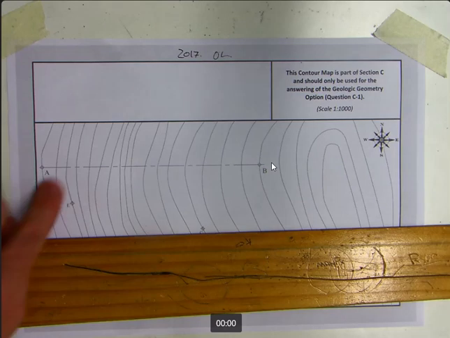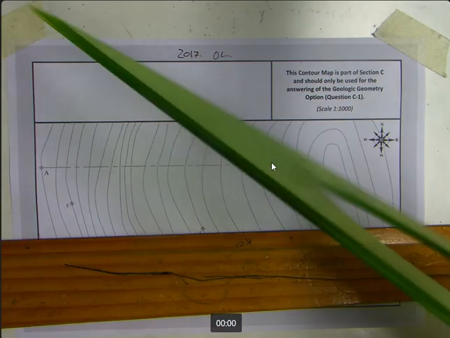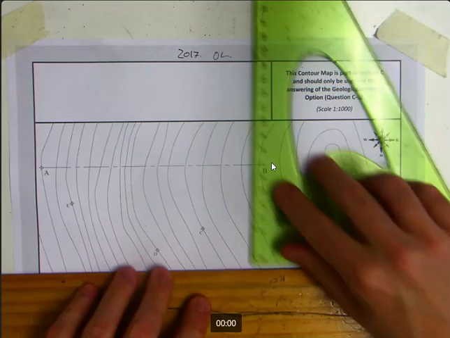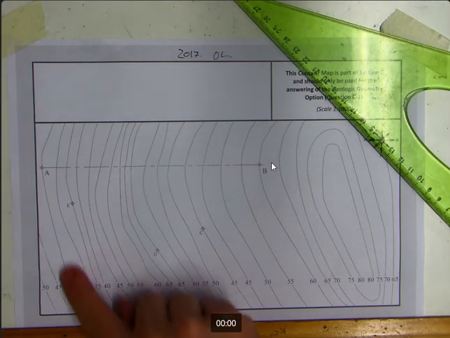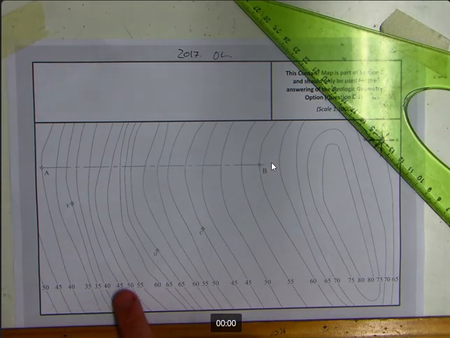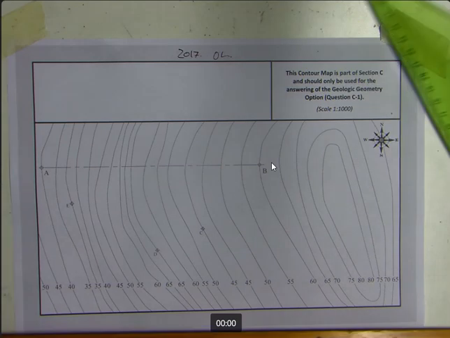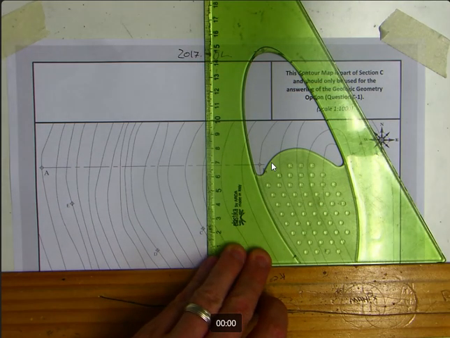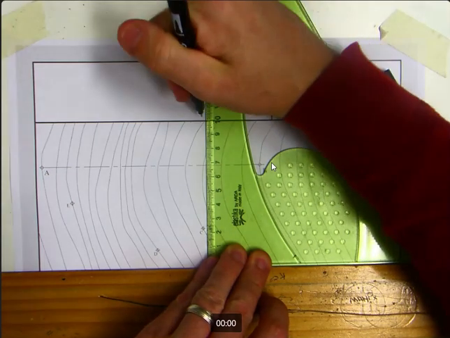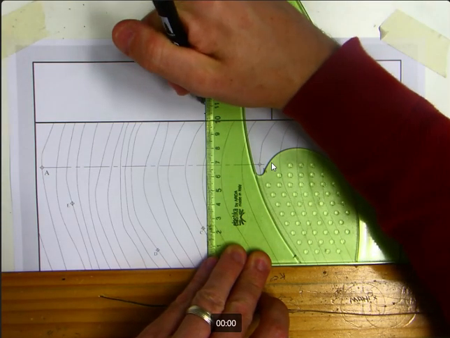So the profile line is AB. We're asked to draw it up in this section up here. If we look at the contours of that section, we go from 40, highest point is 55, 65 is the highest, and then the lowest is 35. So what I am going to do is this bottom line for me is going to be 30. And then I go up 5 millimeters for every other one.